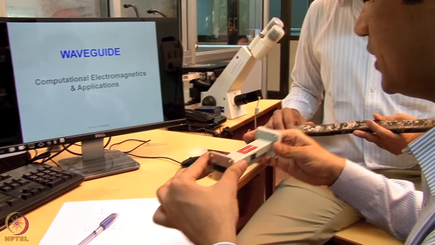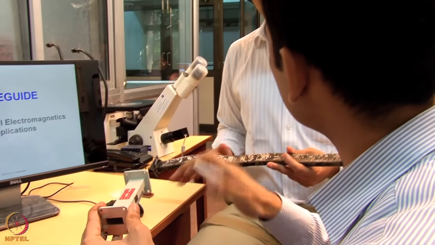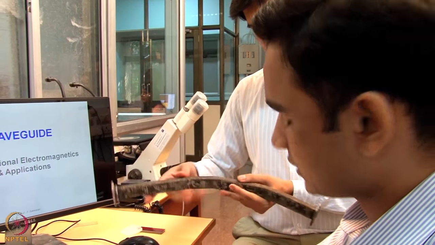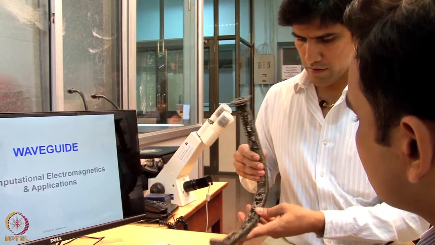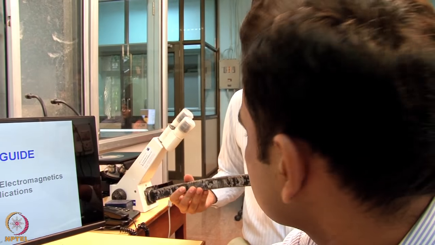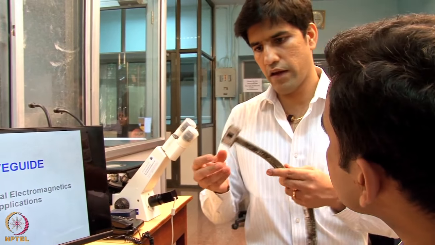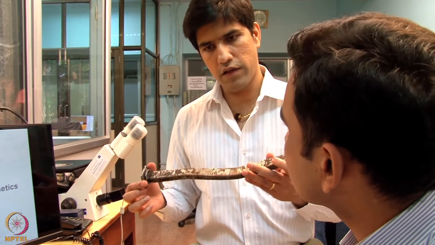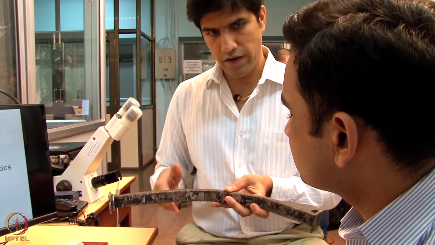The second one will be a waveguide with an elbow. So basically you have looked at different kinds of bending, either a rectangular bend like this or a curve like this. What he is trying to do is see how much of the power is getting transmitted to the other side and what the impact of the bend itself is.